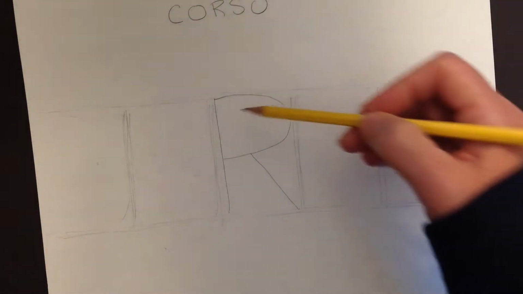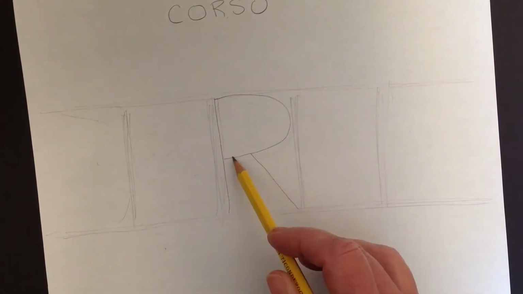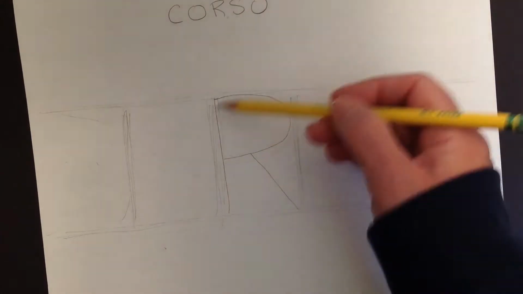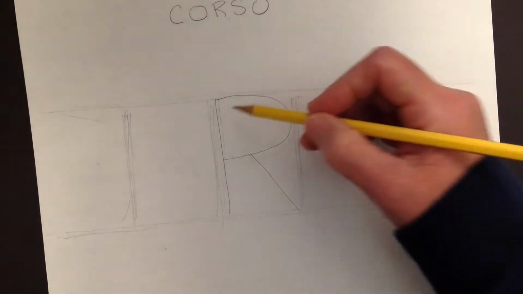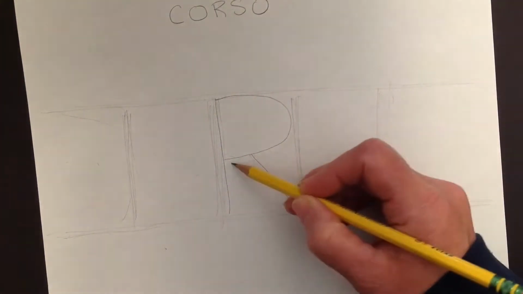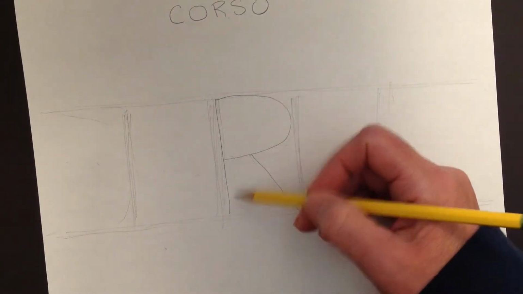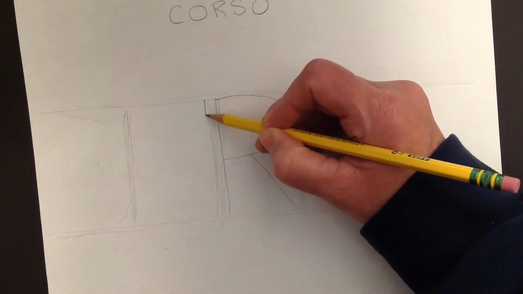That's pretty much how you would print out an R. It would be a line coming down, hook around here, probably about halfway down, and then the line that goes sideways over here. So one way you can do bubble letters is to picture these lines as being in the center of a road, like the dotted midline in the road.